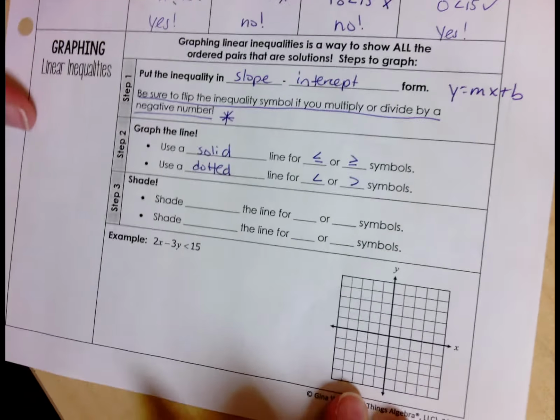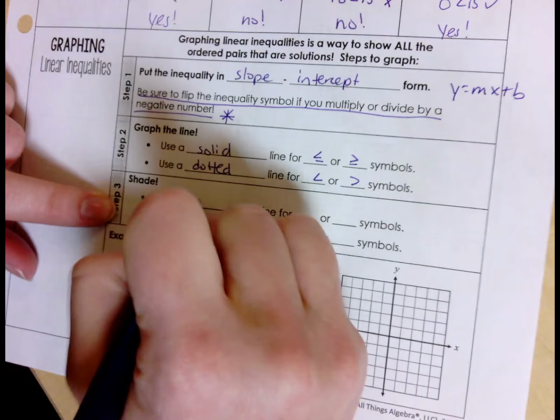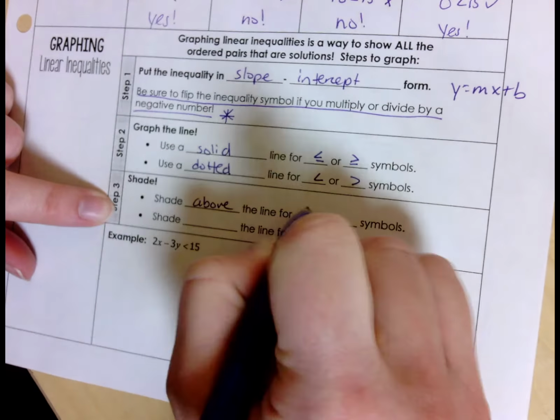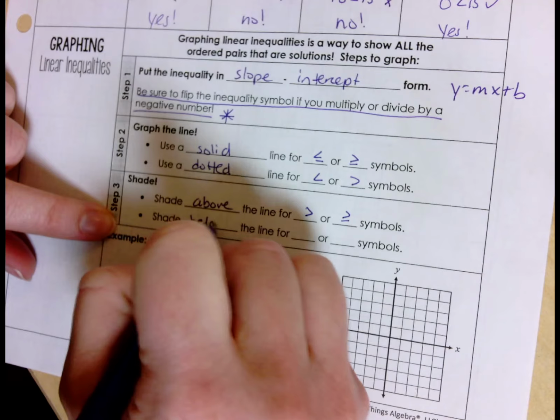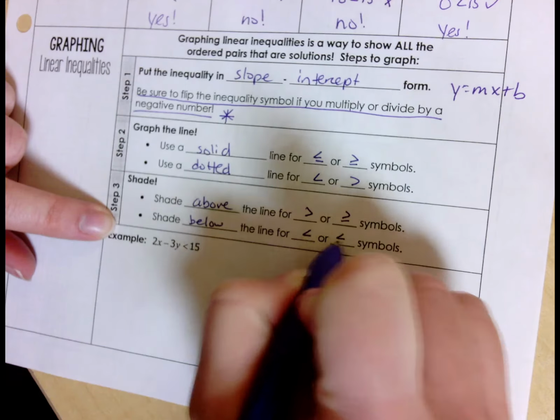Okay, and then step 3, you're going to shade above the line if it's greater than or equal to. Then you're going to shade below the line for less than or equal to.